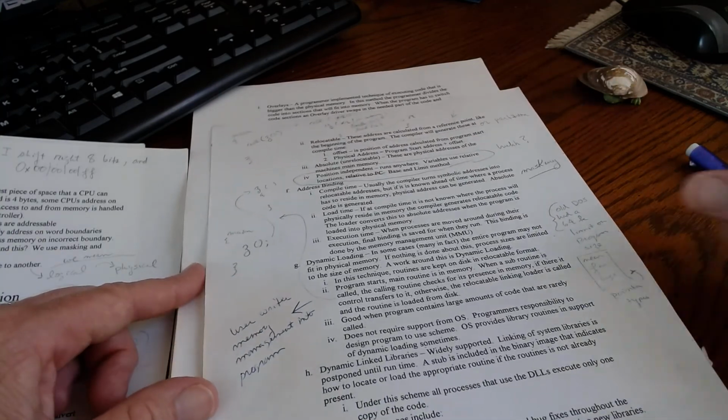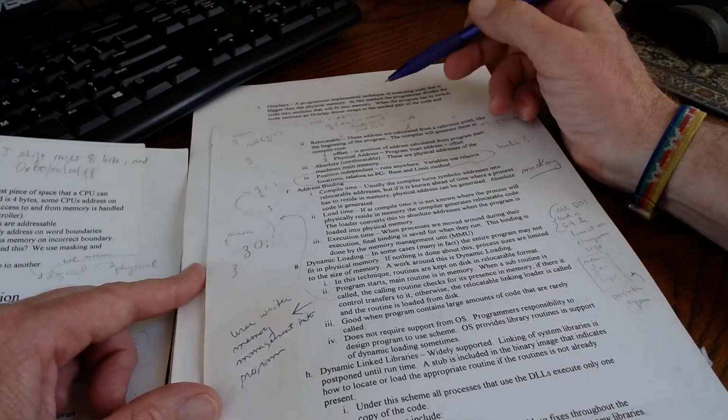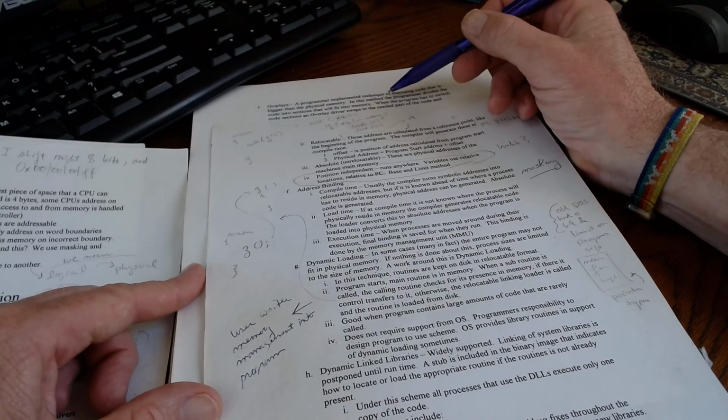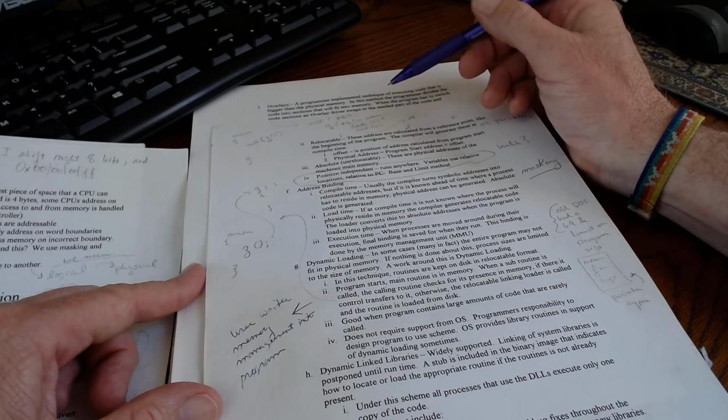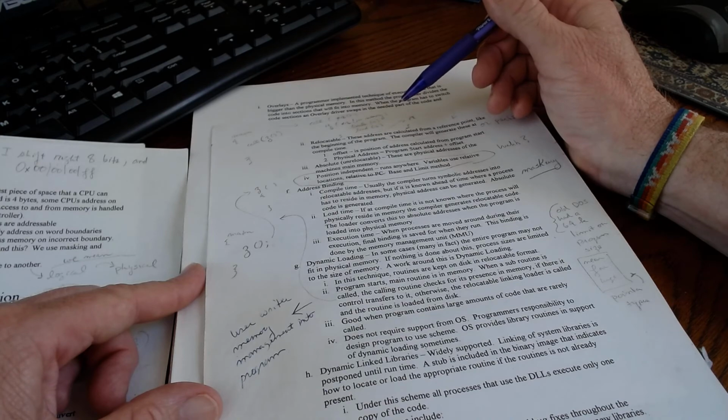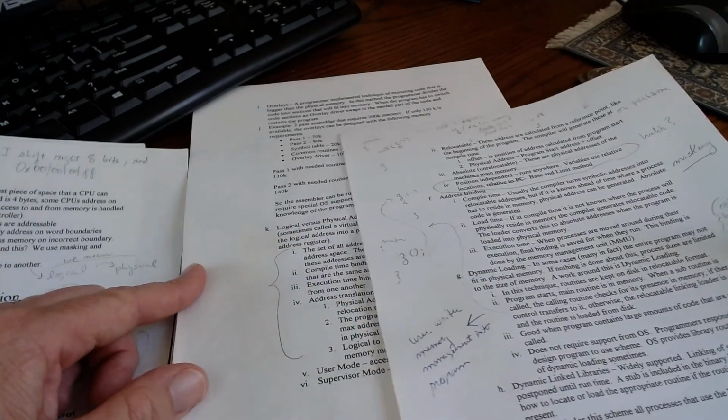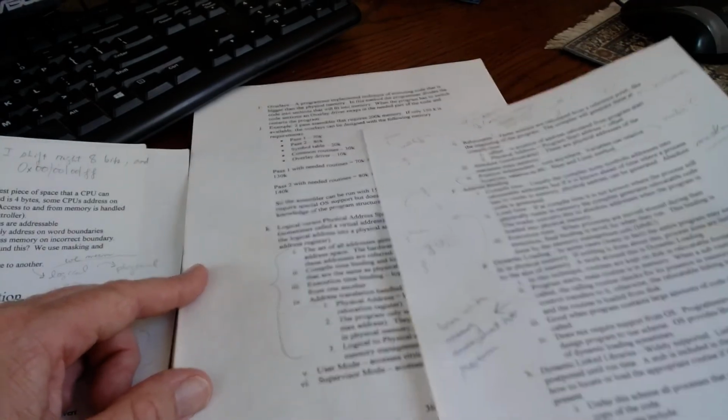As is overlays. Overlays means the programmer splits up the program into chunks that he knows will run in the amount of memory that's there. You have to have pretty good knowledge of the program to do that. There's an example with a compiler. You should look at that example.